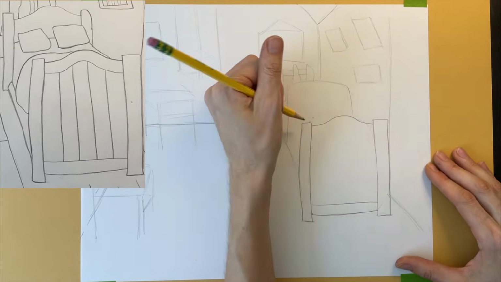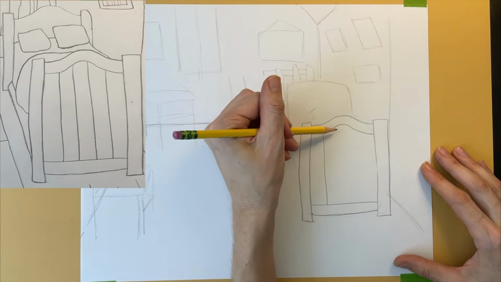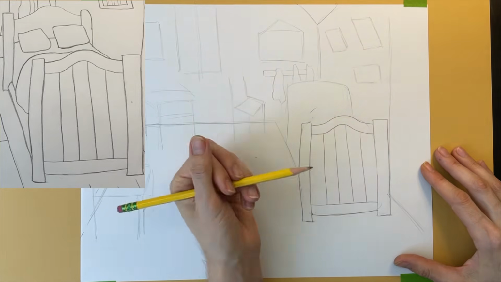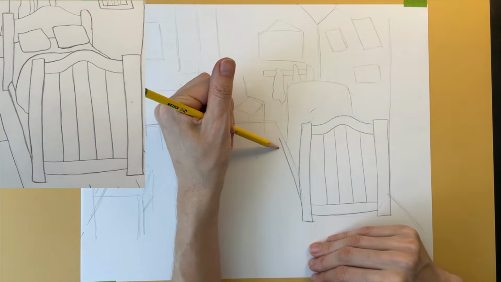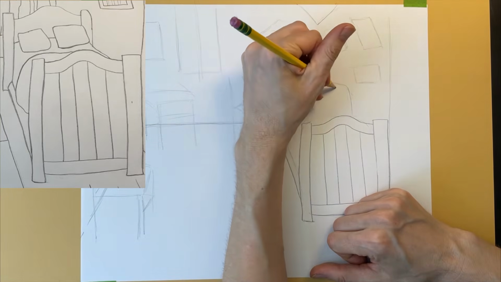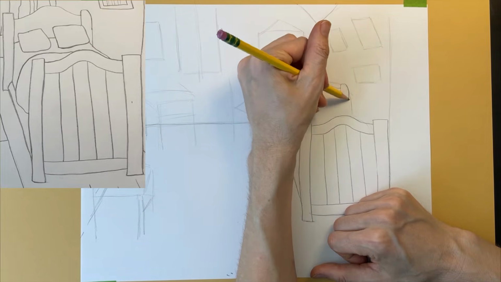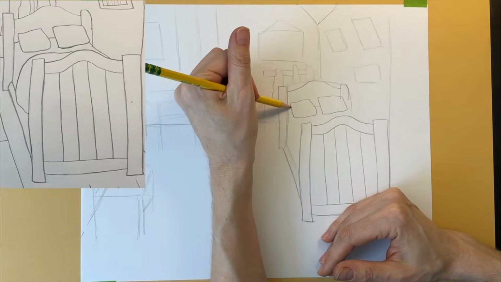Now a post along the bottom, a curved post on top, and vertical posts on the inside. Now for a long diagonal beam along the bottom edge, a vertical post at the head of the bed, an arch in the center, and another post on the other side. I'm adding a couple of fluffy pillows and a bed sheet.